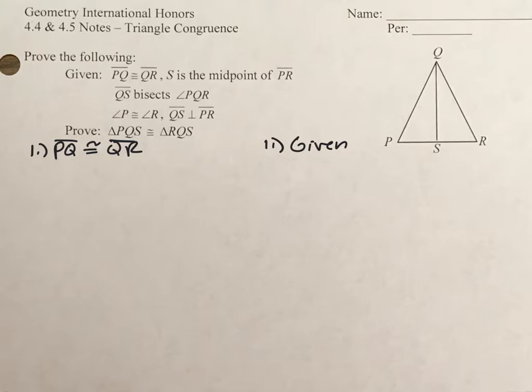So since it's true, let's mark it on the diagram. We're going to mark that segment PQ is congruent to segment QR. Okay, and by the way, let's look at our proof statement. What are we trying to prove? We're trying to prove that triangle PQS, the triangle on the left, is congruent to triangle RQS, this little triangle on the right. Okay, so we have one pair of sides congruent.